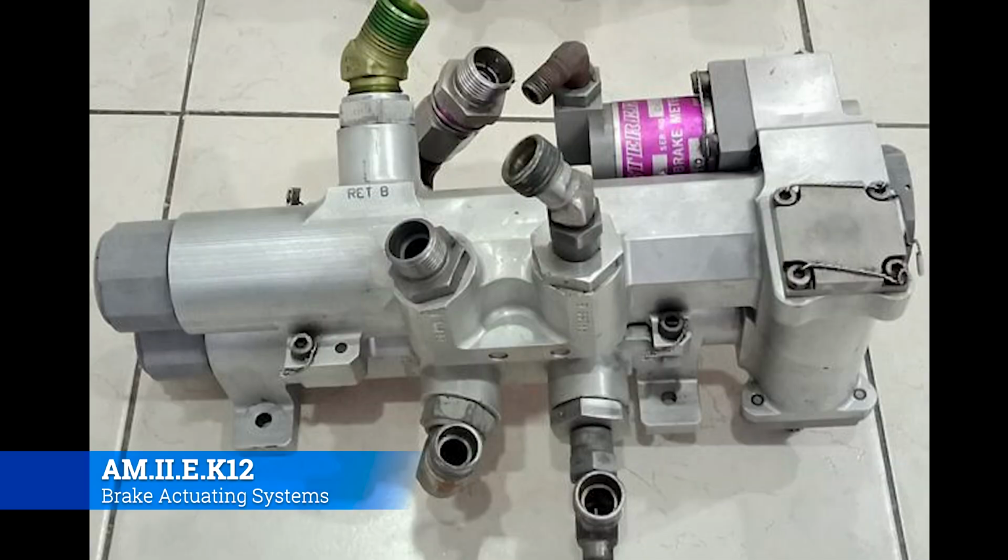Okay, and to that end, the 737 uses this device called a brake metering valve to make sure that all of the brakes get the appropriate pressure. Now, this is a used part, but it's being sold for $5,500. You can see how expensive and how complicated some of these heavy commercial brake systems can actually get.